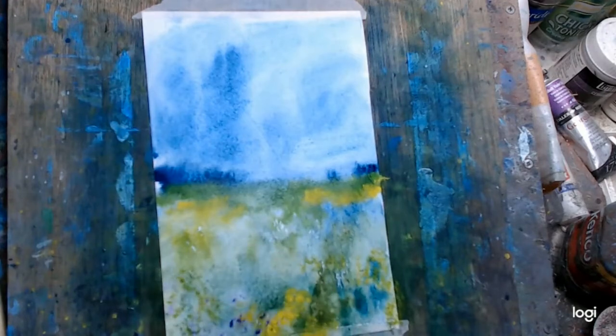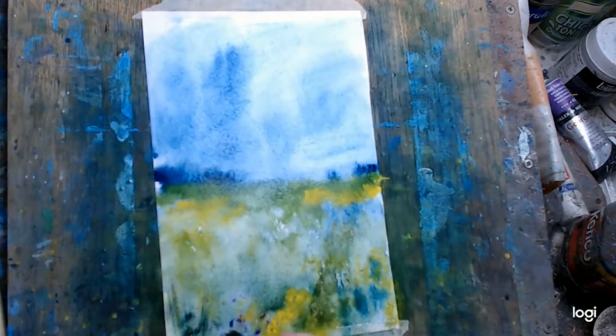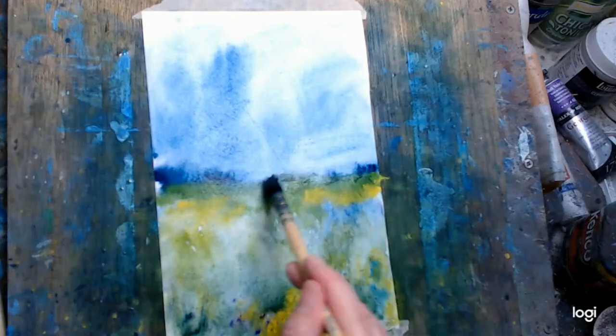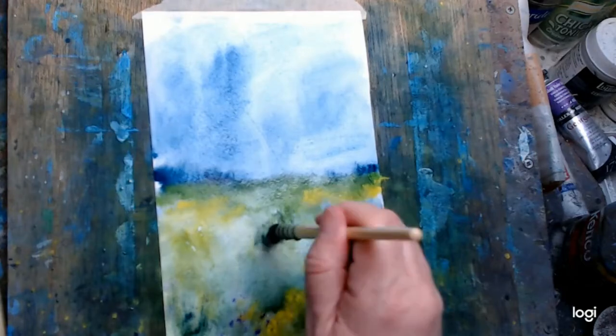In the bottom half of the painting there, I'm trying to create different textures with the paint to make it more interesting. But also, if you create this sort of implied detail at the foreground, so the bottom of the painting, and then you have less implied detail in the middle and the background, it does create a bit of depth with the painting. So it makes it feel more like a representational landscape painting.